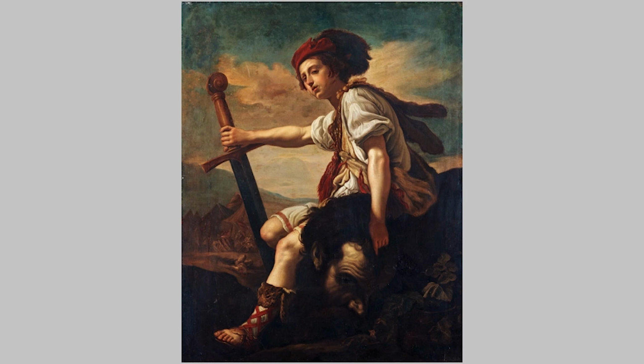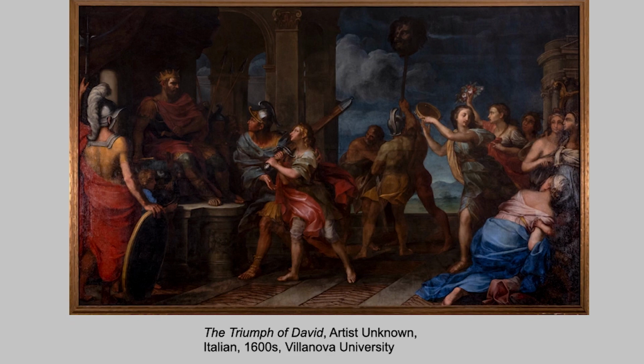In the same way, Jesus has come to save humanity, but now, with God's help, must face and overcome the last enemy, death. This artist has turned a static moment into part of a dramatic narrative and evokes a comparison for David. Now let's turn to the Villanova painting. It creates a visual narrative of past, present, and future.